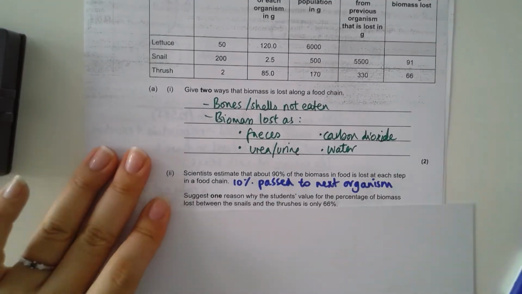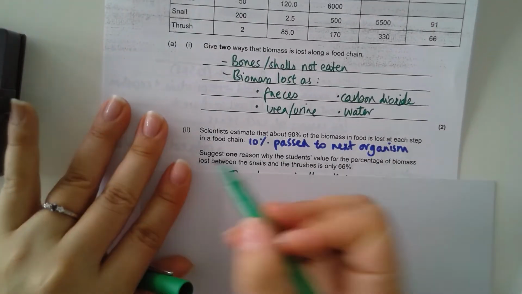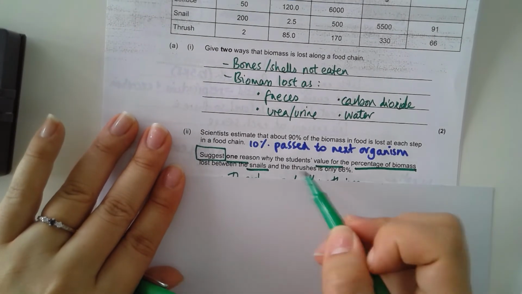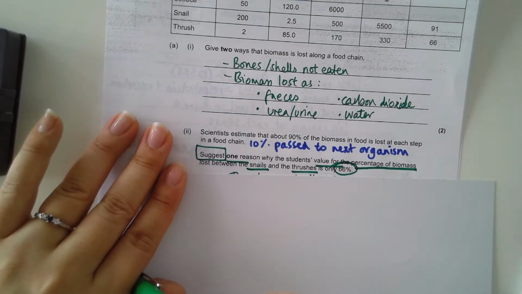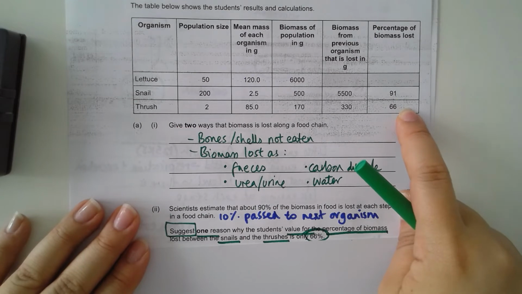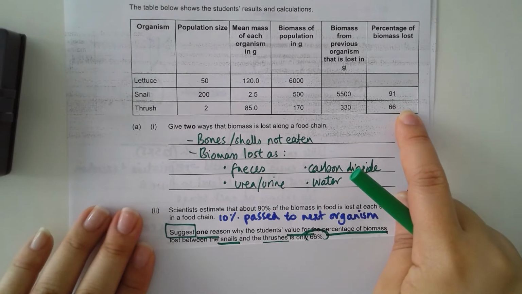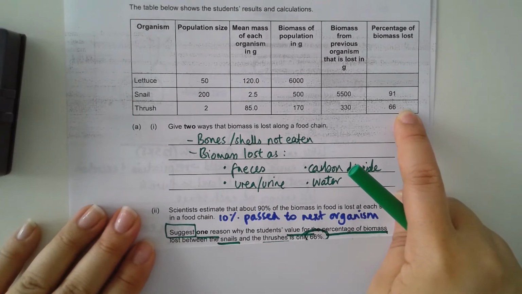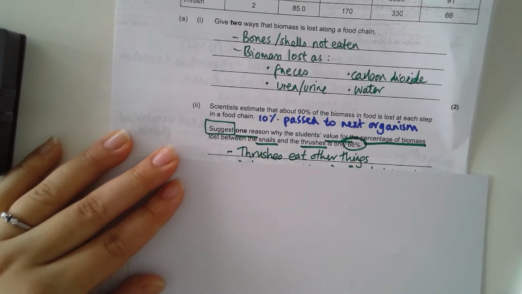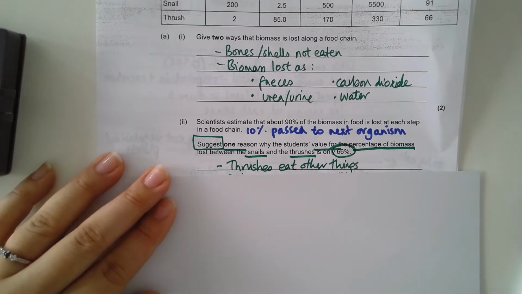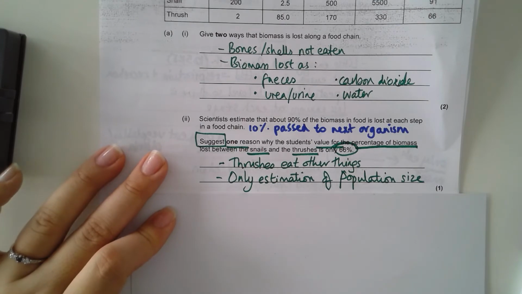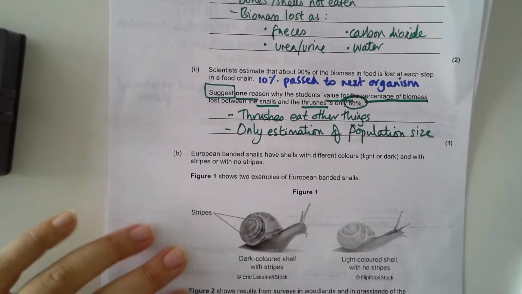Suggest one reason why the students' value for the percentage of biomass lost between snails and thrushes is only 66%. So we can see here it's only 66. We expect it to be 90, but it's only 66. So why isn't that much biomass lost from snails? Well, there's several reasons. Firstly, thrushes can eat other things. They might not just eat snails. Secondly, this is only an estimation of population size. As I said before, it's only an estimation.